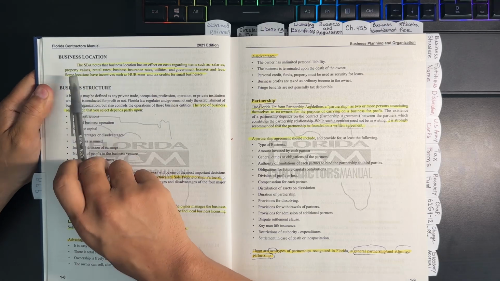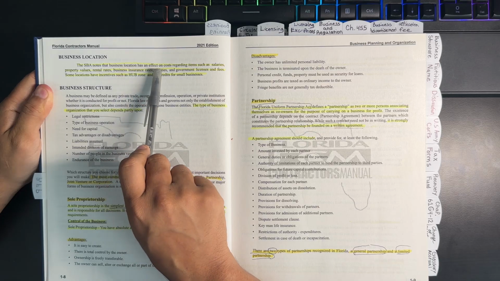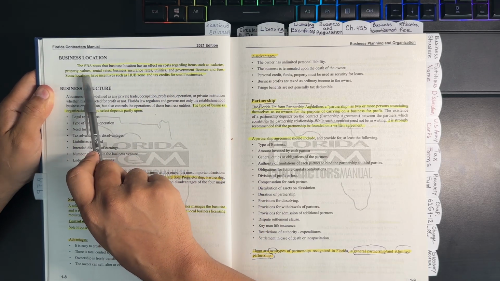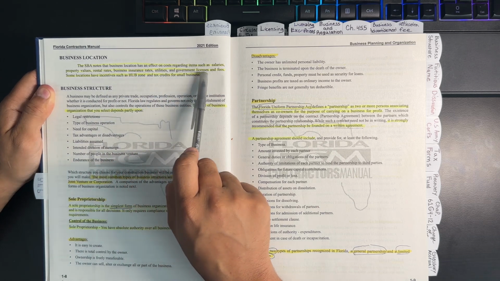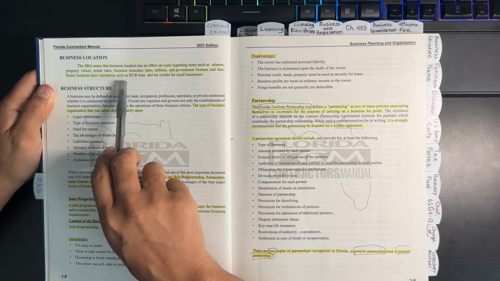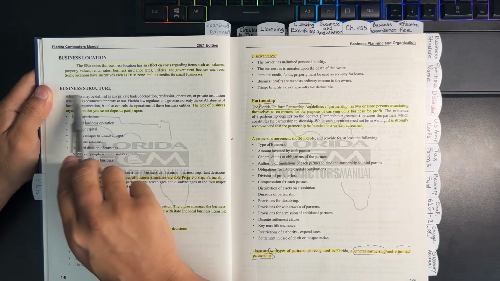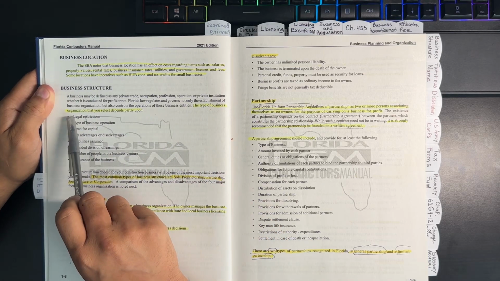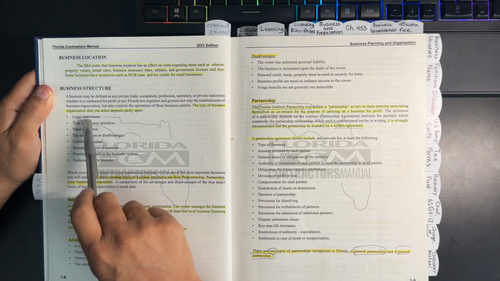business location. The SBA notes that business location has an effect on costs regarding items such as salaries, property values, rental rates, business insurance rates, utilities, and government licenses and fees. Some locations have incentives such as HUBZone and tax credits for small businesses. Business structure: down below, the type of business organization that you select depends partly upon the following key points.